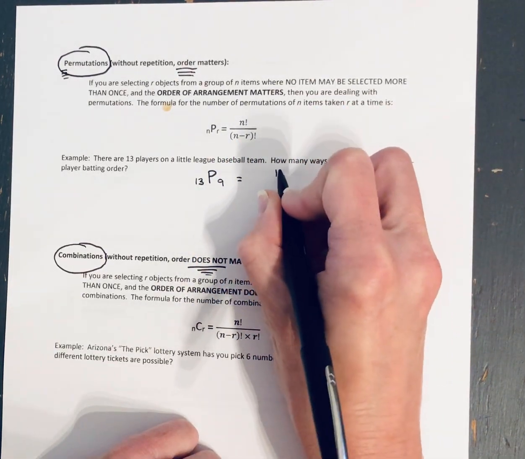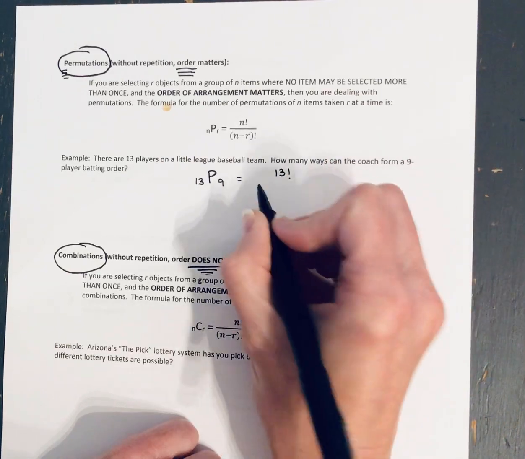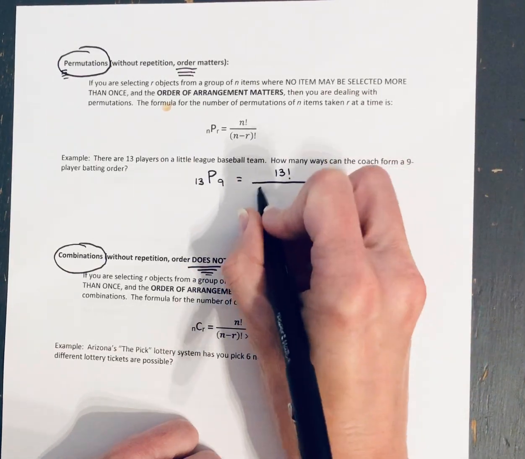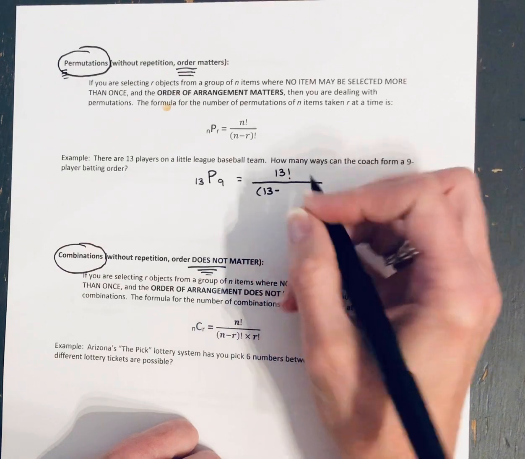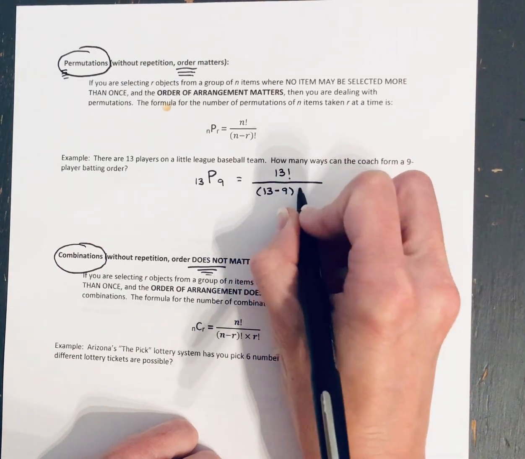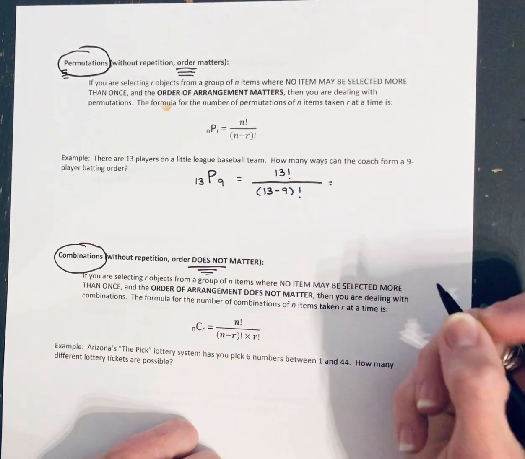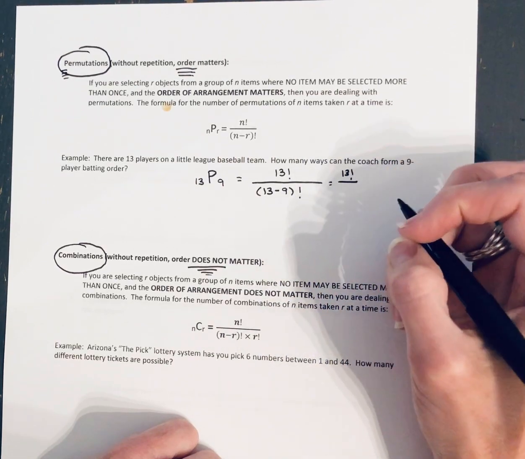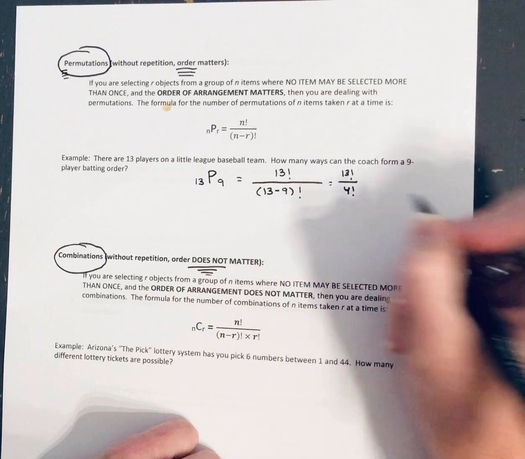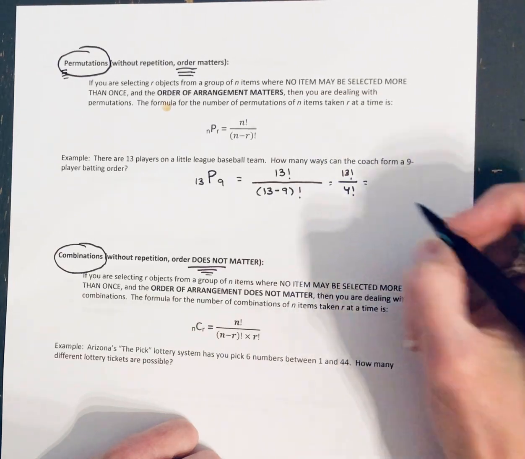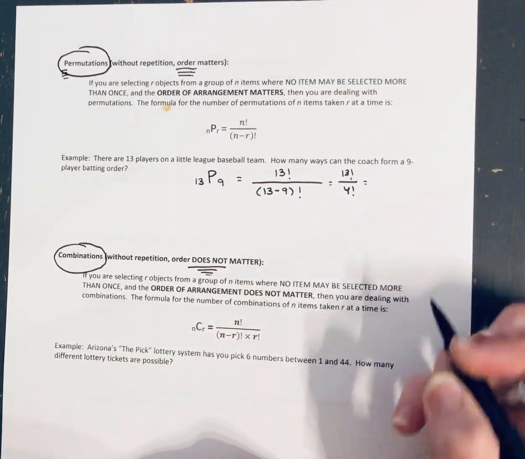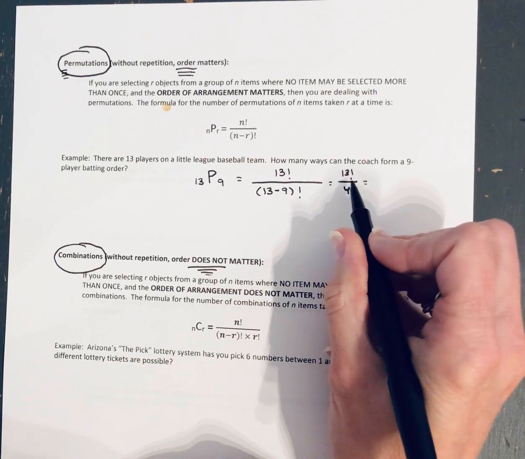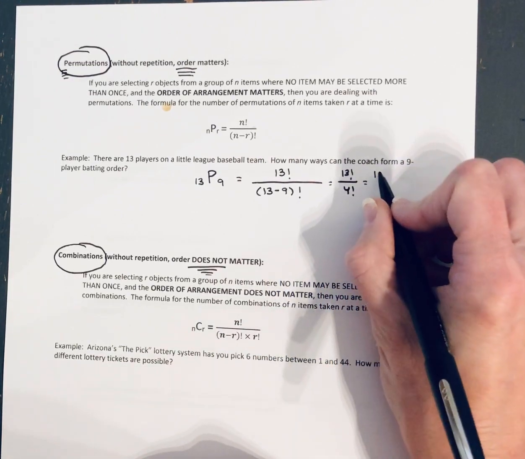This would be 13 factorial divided by 13 minus 9 factorial, which is 13 factorial over 4 factorial. Factorial just means we multiply down by integer values until we get to 1.